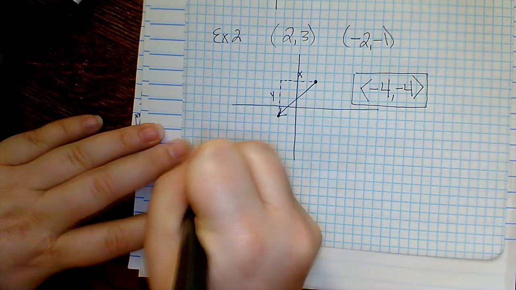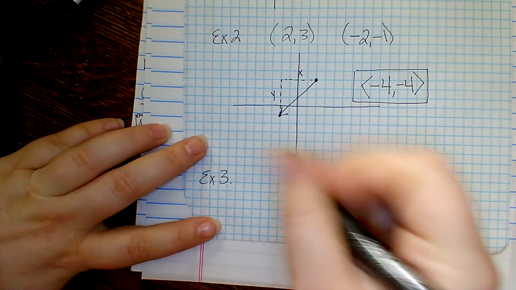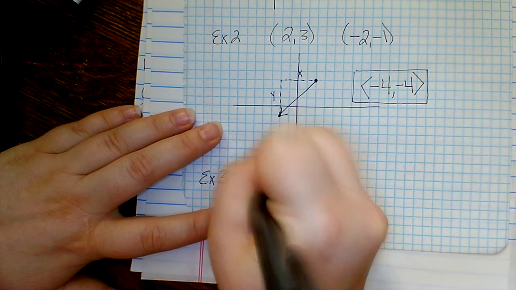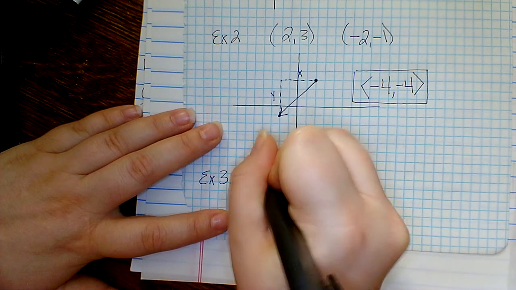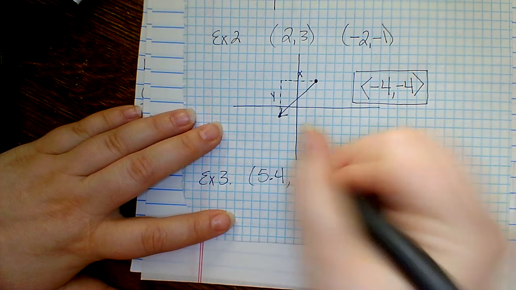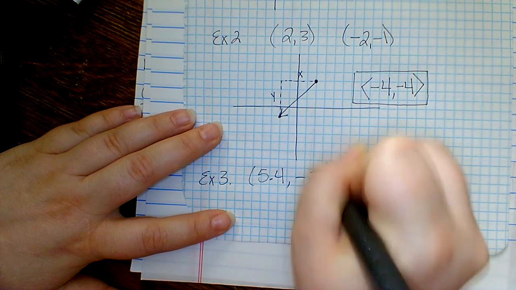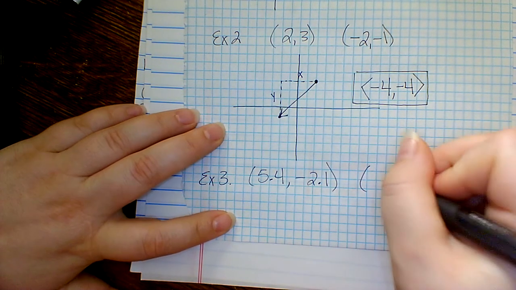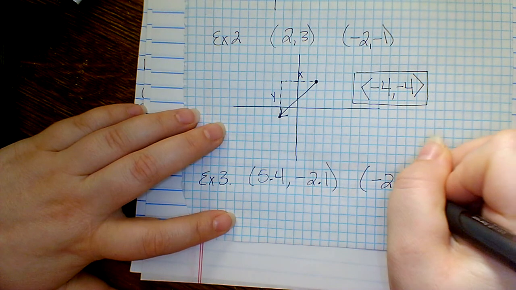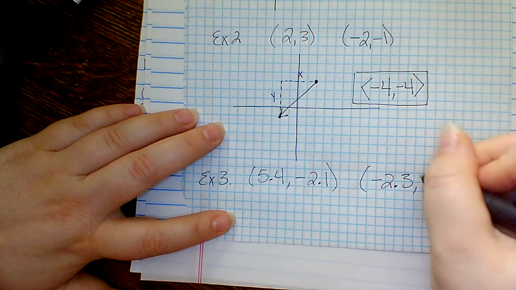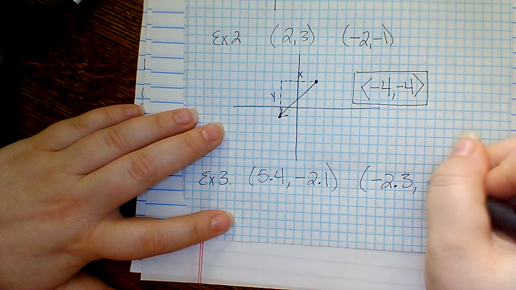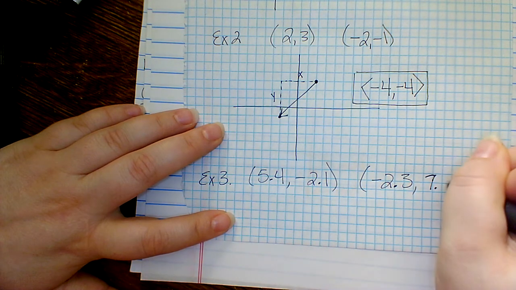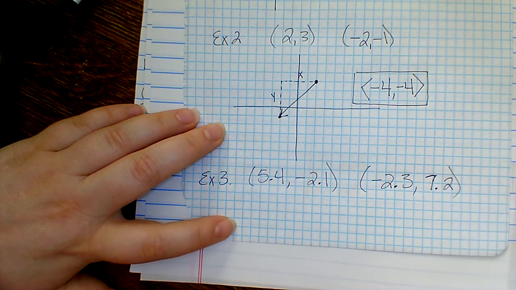So let's try one without drawing it. What if we had our initial point at (5.4, -2.1), and then we had our terminal point at (-2.3, 7.2)?